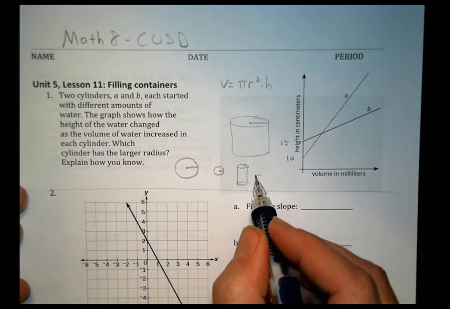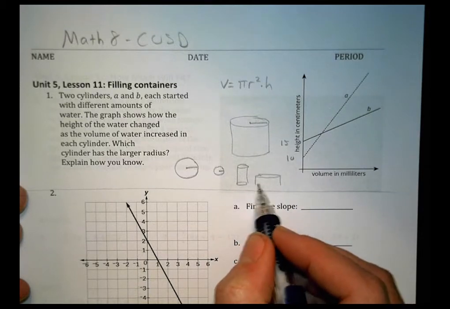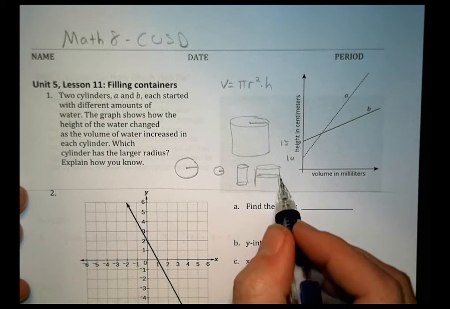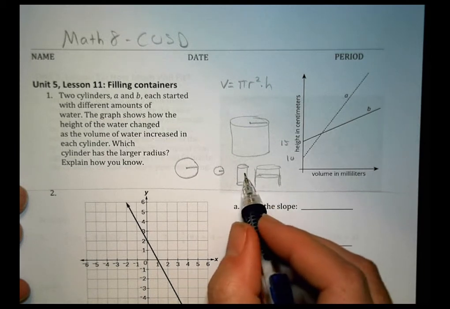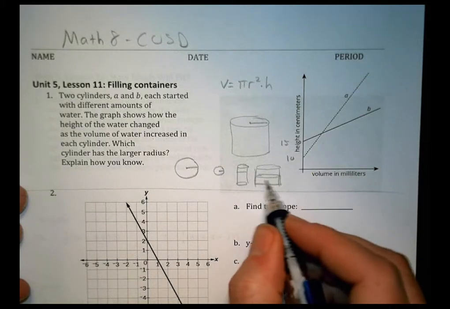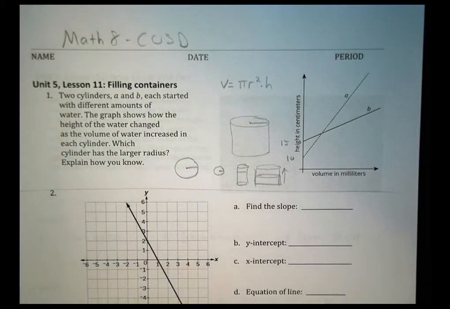And then maybe a round, not quite so tall cylinder like so. Or maybe it's round like this, the same height, but the amount of water that it starts at might be lower or higher, right? And that radius is going to determine how much water can continually be put into that container, and it's going to affect the overall volume.